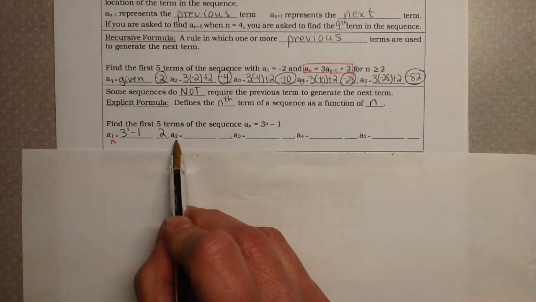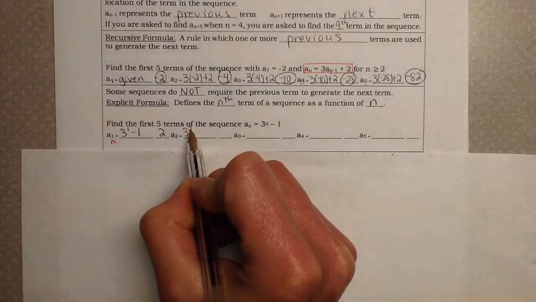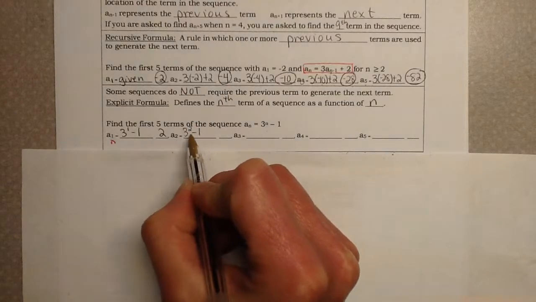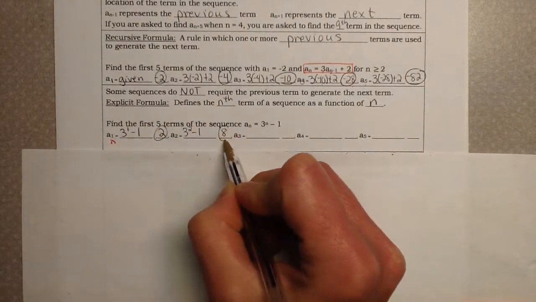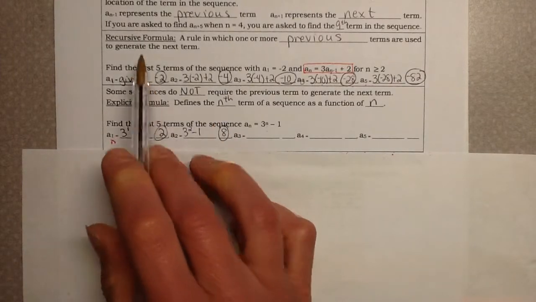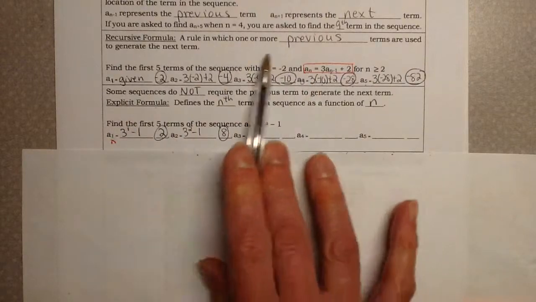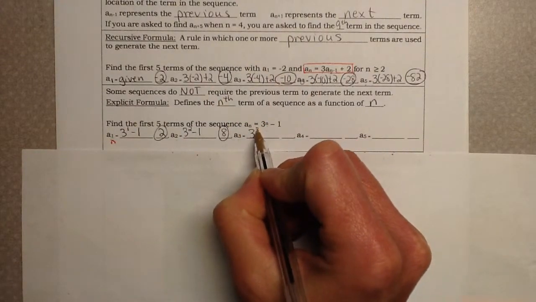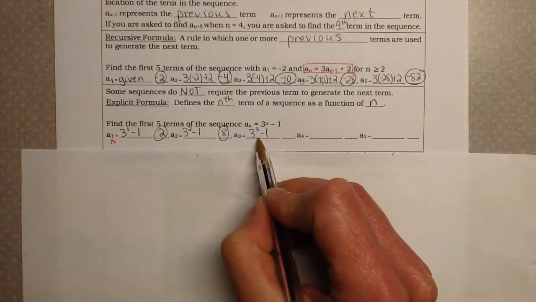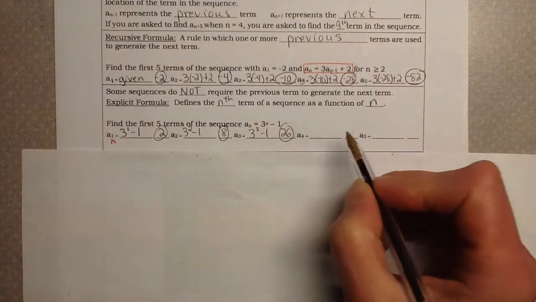So a sub 2, we're going to go 3 squared minus 1. So that'll be 9 minus 1, which is 8. And again, we're not going back to the previous term because this one uses an explicit formula, not recursive. Recursive kind of thing is recurring again. You keep going back. Okay, now we want a sub 3, so we're going to plug in 3 for the n. So that's going to give us 27. 3 cubed is 27 minus 1 is 26.